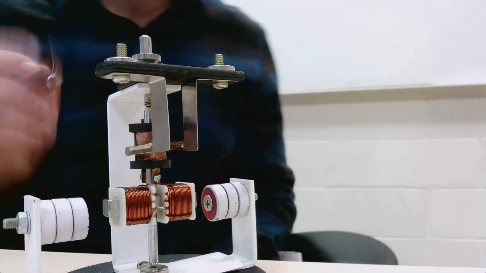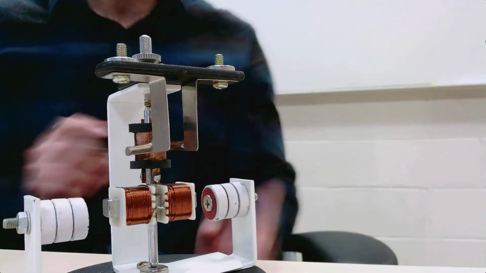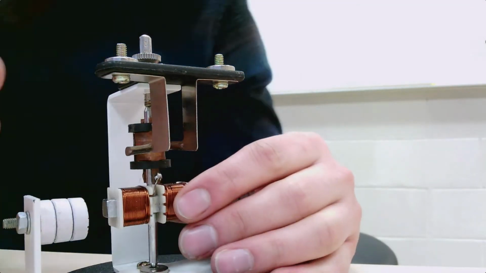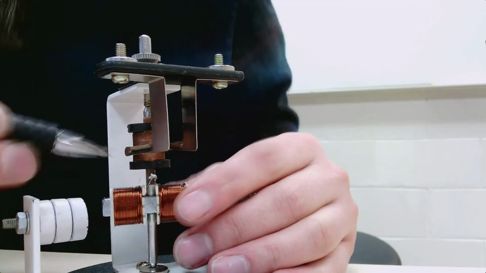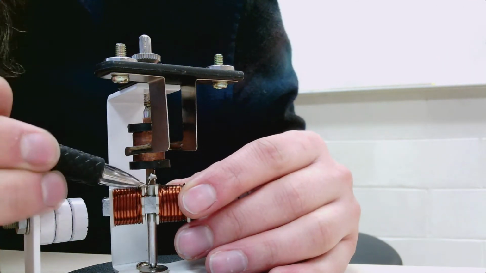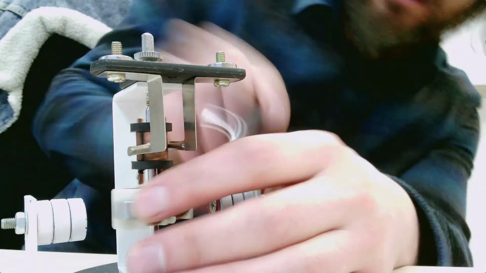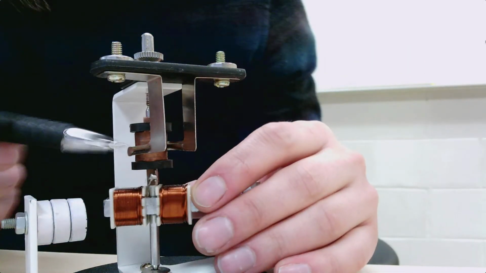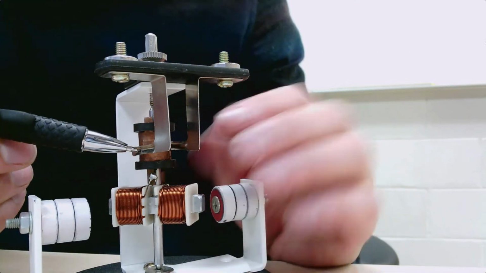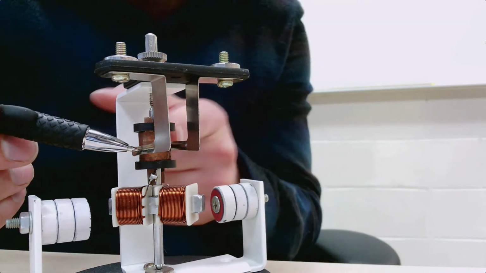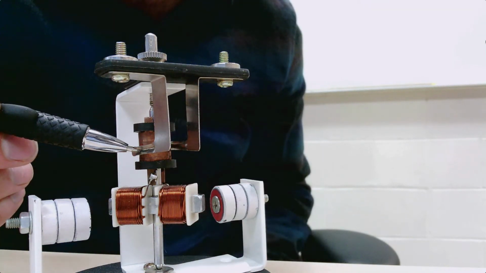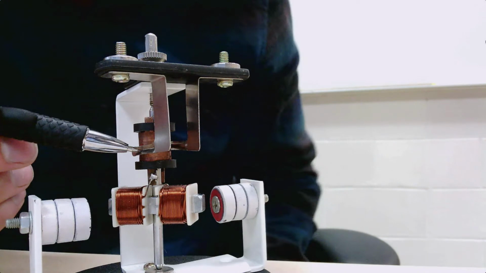So that's where this commutator becomes very crucial. So if we go back here, let's look at this. So right now, it's sending the current down this side and up on this side, right? Because we said electrons are on this side, so they're connected to this positive, to this side of the commutator, and this side of the commutator, the other side, the electrons are coming up.